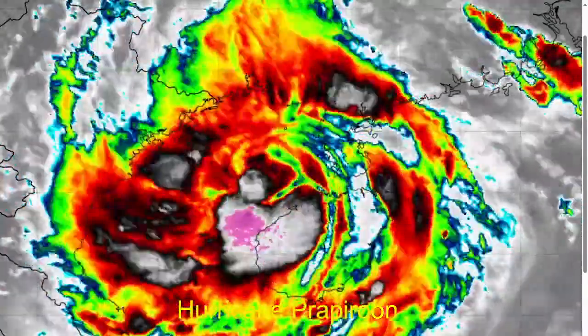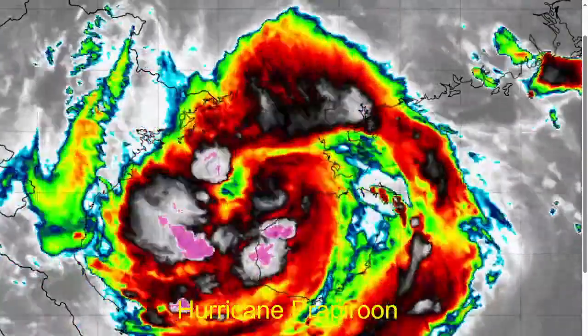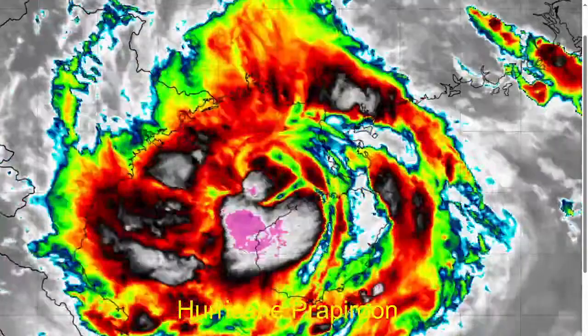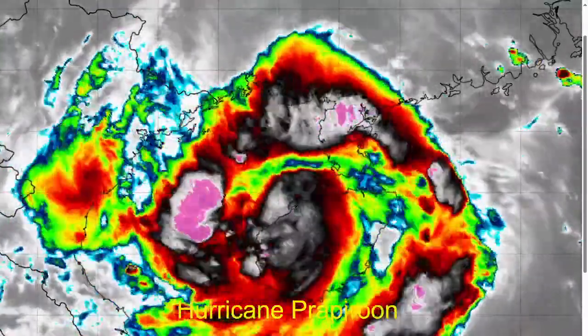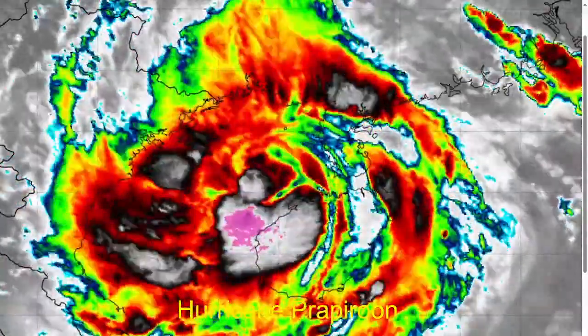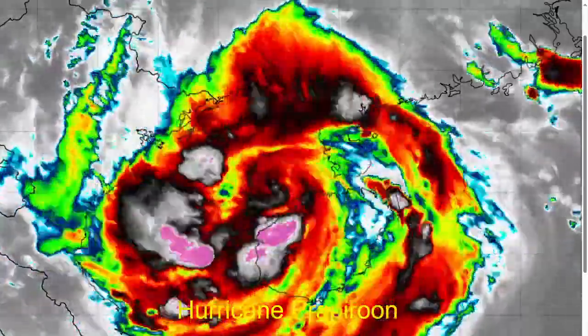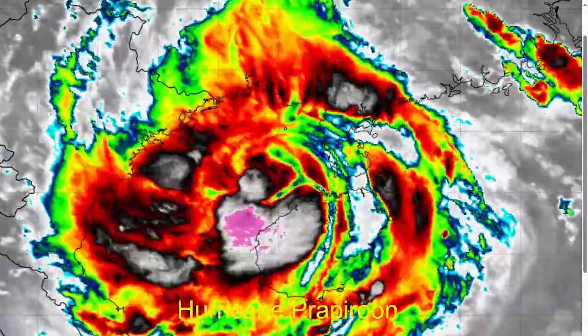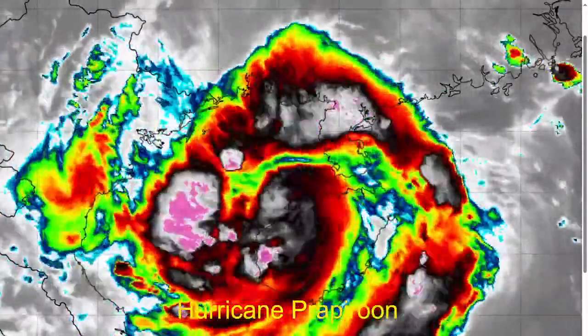It definitely looked better earlier, but it's because the weakening phase has likely begun. We're starting to see this side kind of deteriorate here. You see this angle right here. So wind shear is obviously hitting it. You see this big burst to the north kind of fall apart.